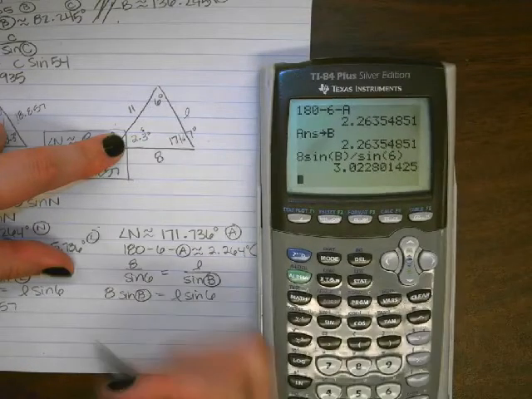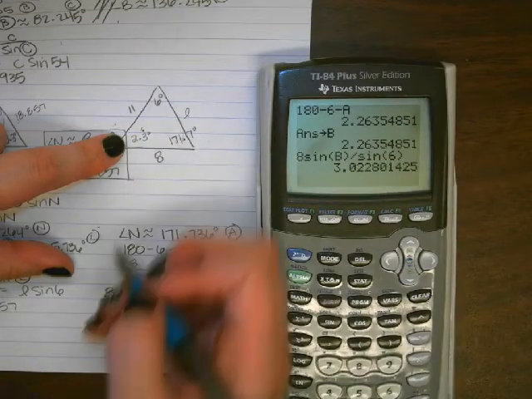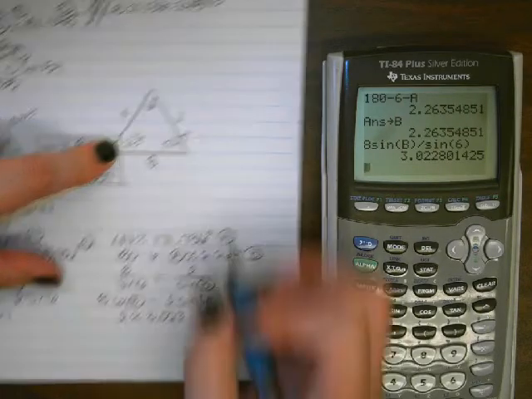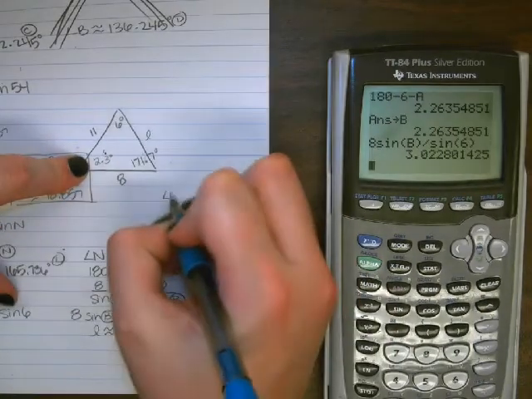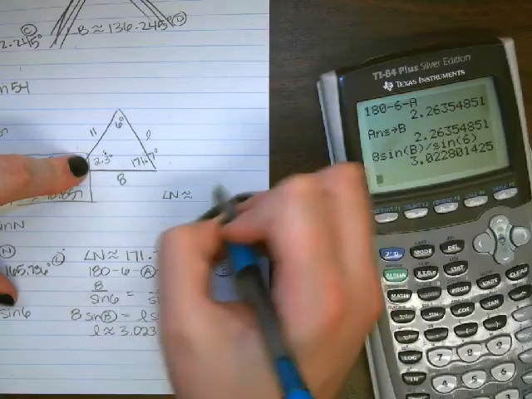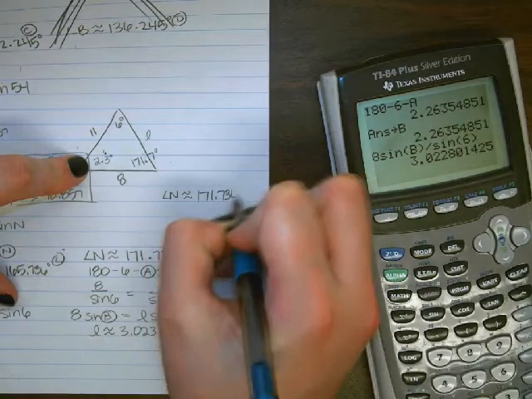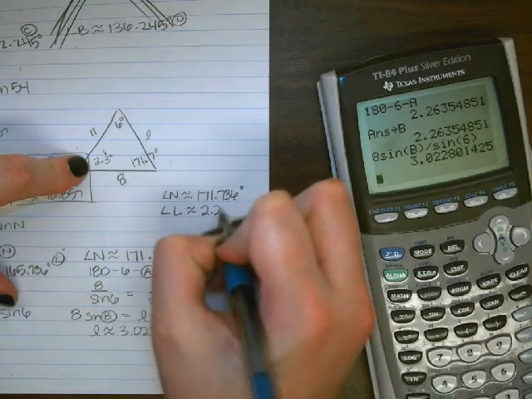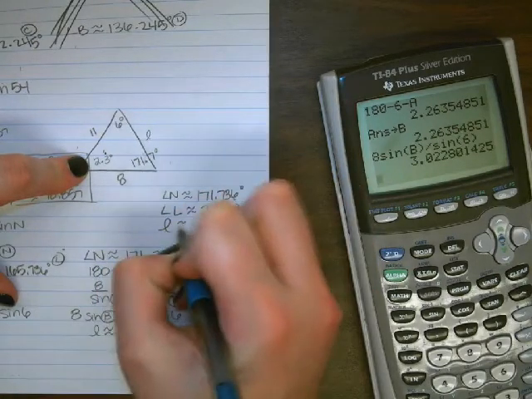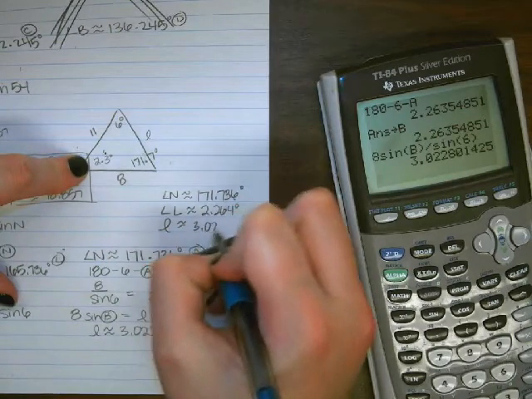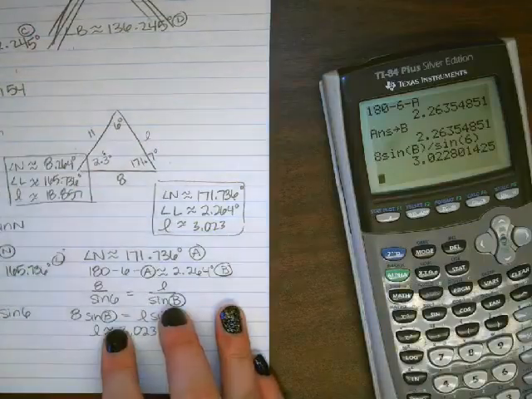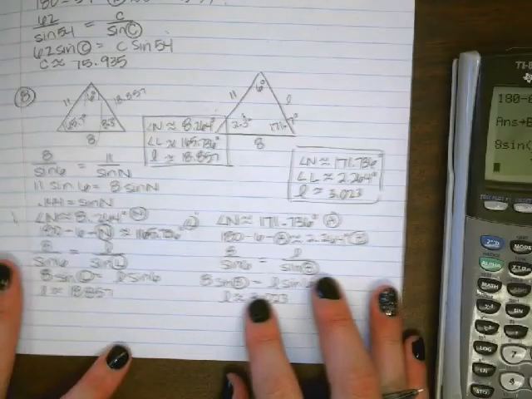And so L is 3.023. So that's how it looks when you're solving for two triangles.